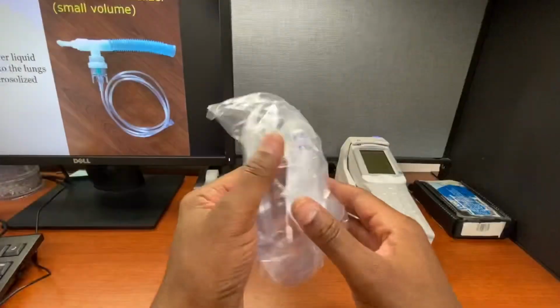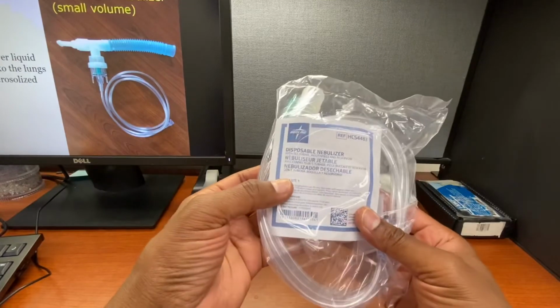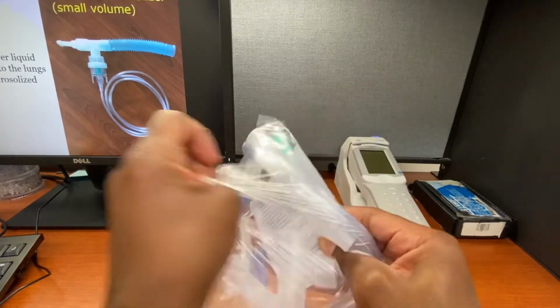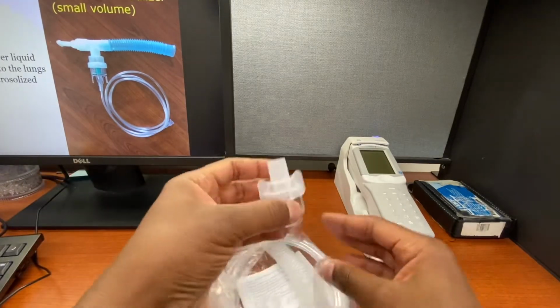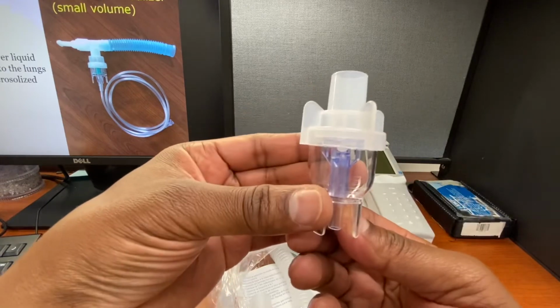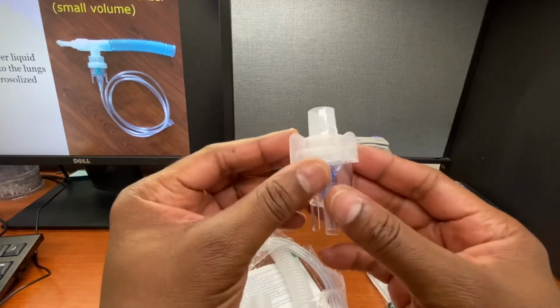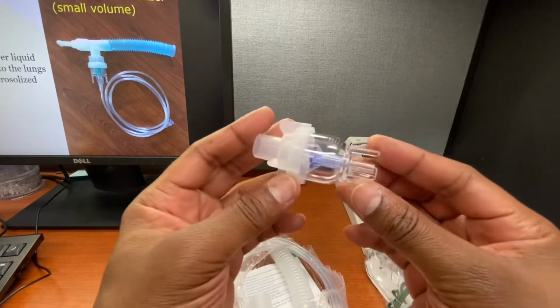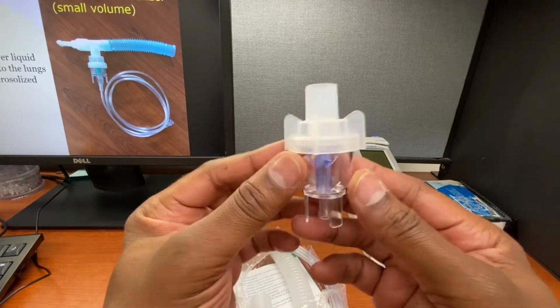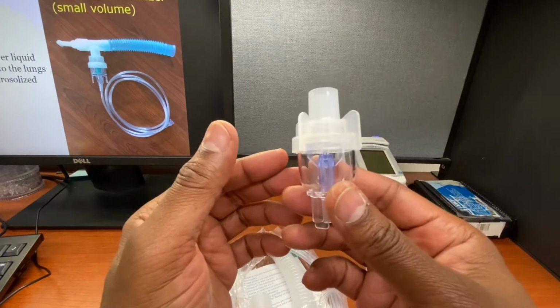So here we have a packet, a handheld nebulizer that we're going to use. We have the pieces. This is where we keep the medication. Now, nebulizers come in different forms because they're made by different companies. So if you're working with one that looks different from this, it's okay, because all the same parts and pieces should be in there.